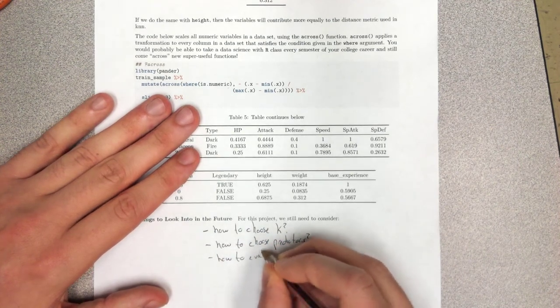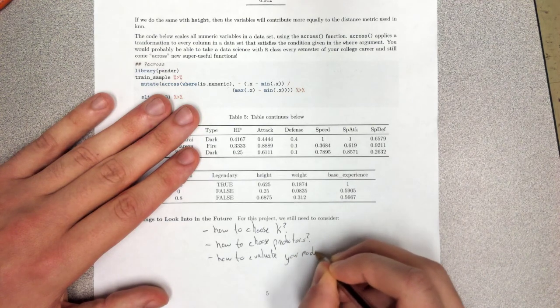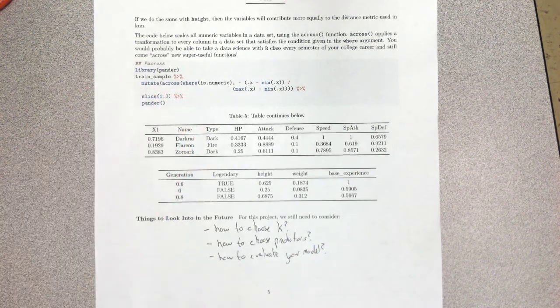Related to both of those is how to evaluate your model. If you're predicting for a quantitative response, that was covered in Stat 213, there were certain metrics that we looked at. So what metrics are we going to use now that our response is categorical and now that it has more than 2 categories? We'll look into that as well.